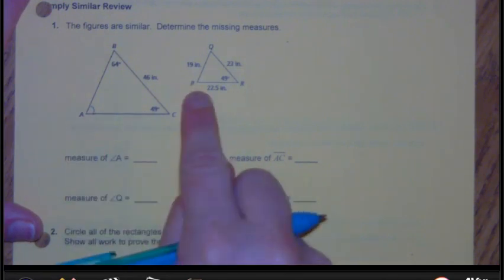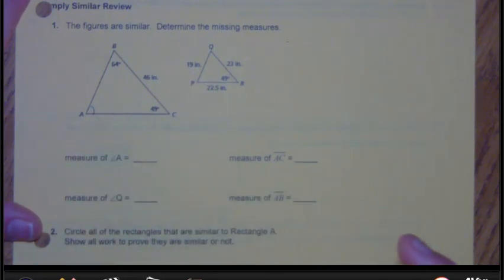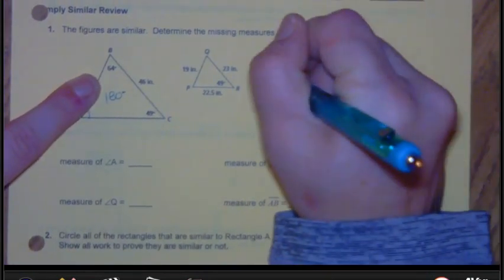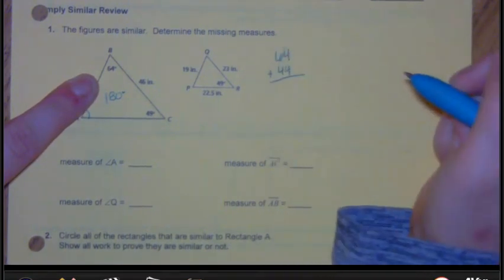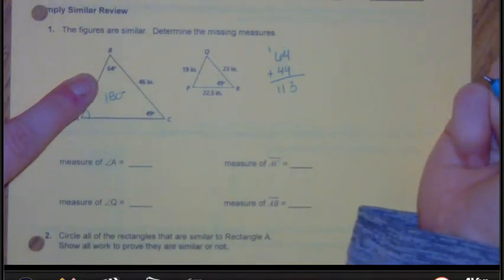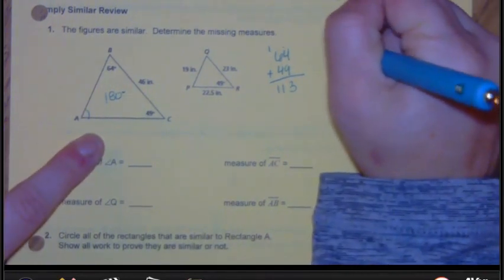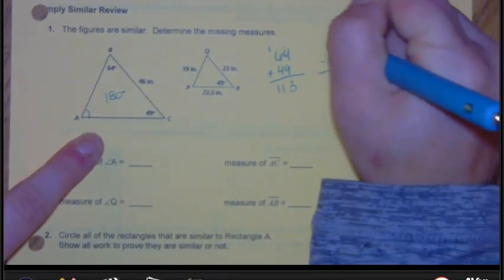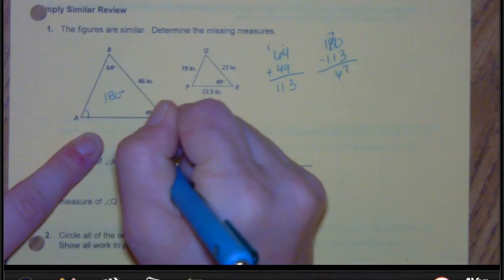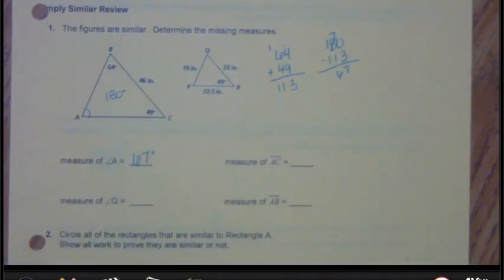Well, I know that A is corresponding to P, and P and A still don't have a number. I also know that all of my angles inside of a triangle add up to 180 degrees. So I'm going to take angle B's measurement of 64 and add angle C's measure of 49. 9 plus 4 is 13, 10, 11, and I'm going to get 113. Then I'm going to take that number and subtract it from 180. So 180 minus 113 gives angle A as 67 degrees.